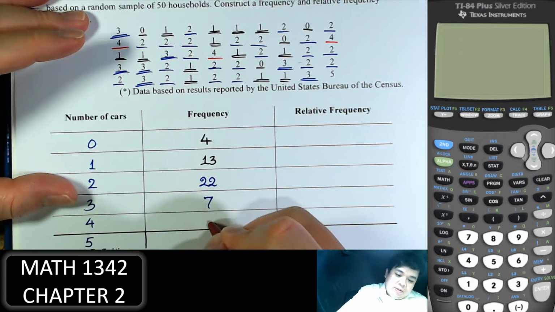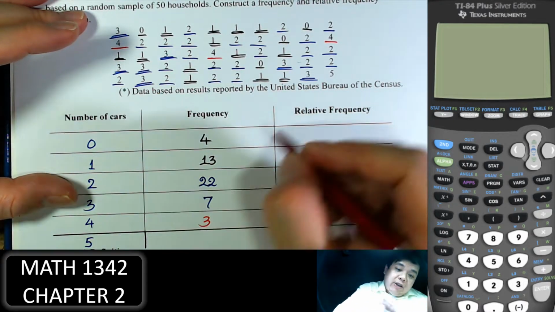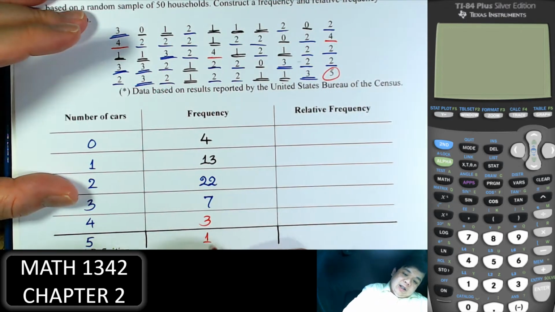And then the only thing left is 5. There's only one of them.